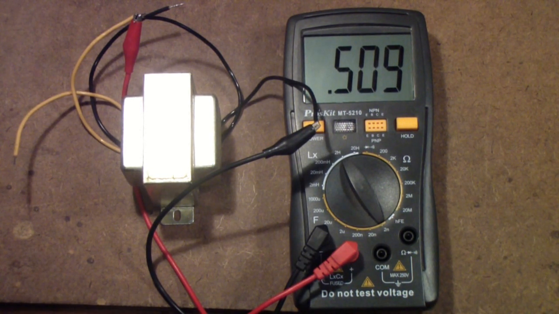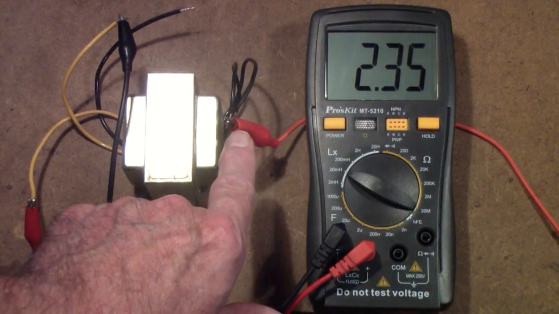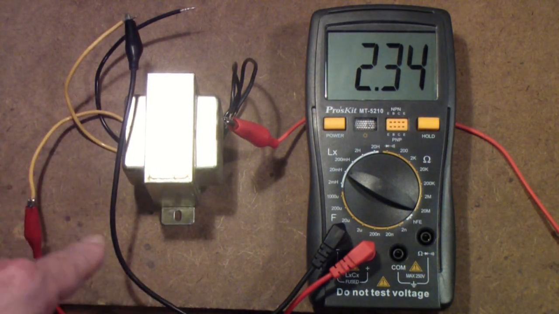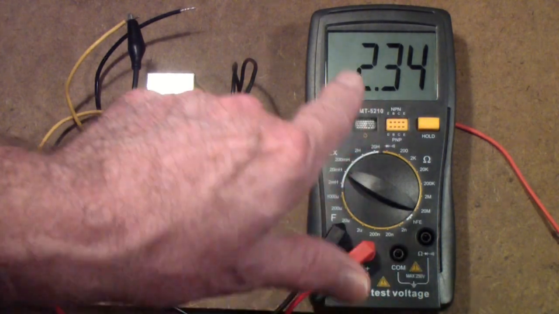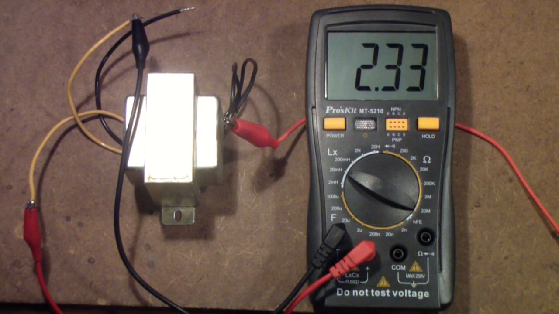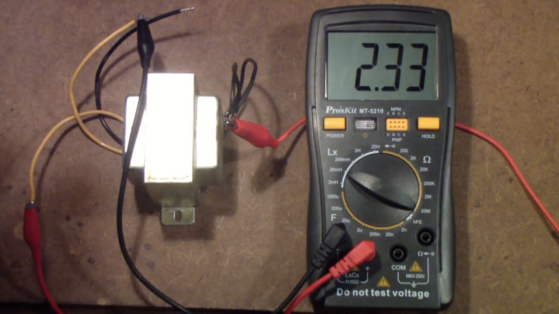Now let's try that leakage inductance measurement using this Pros Kit meter. I've shorted the second winding, and I have the meter still across what I'm calling the primary. If you remember, the Peak Atlas read 1.56 or so millihenries. This meter reads 2.33. So what are the differences? Well, these two meters actually operate a little differently. So the difference is not significant.